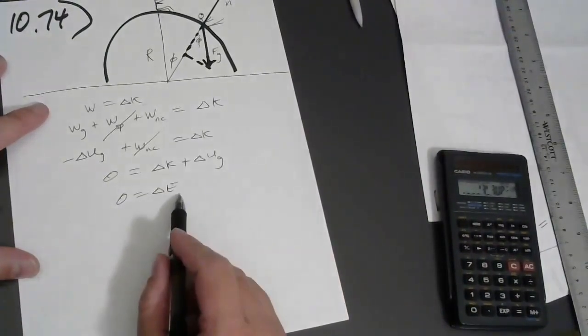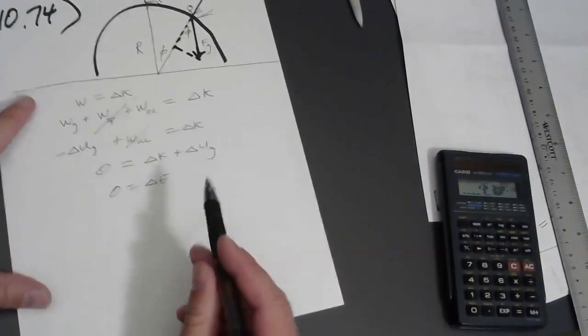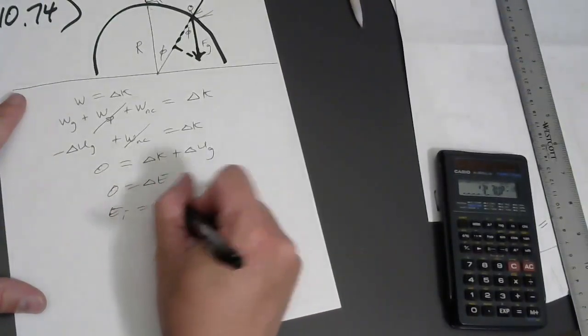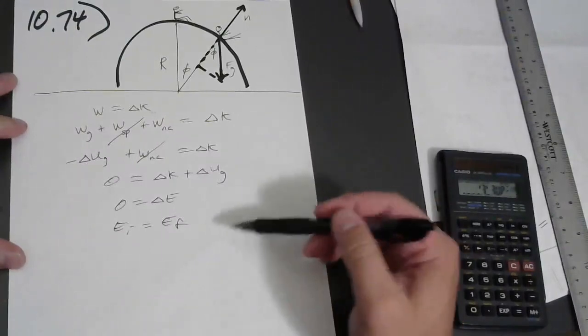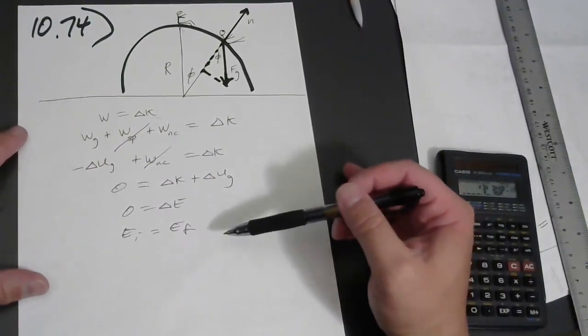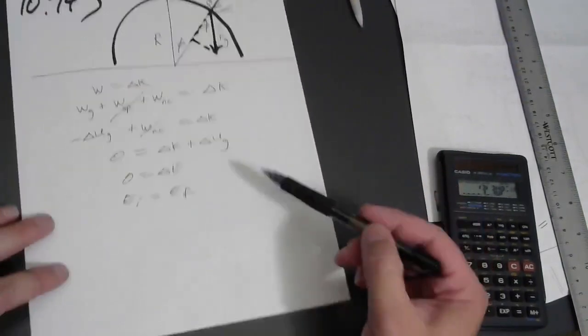The change in total energy is 0. Where total energy is the sum of kinetic energy and potential energy. So we could say also that E initial equals E final. And you could have started here if you were confident that it was appropriate to start here. You kind of have to establish first that there is no work being done by non-conservative forces.